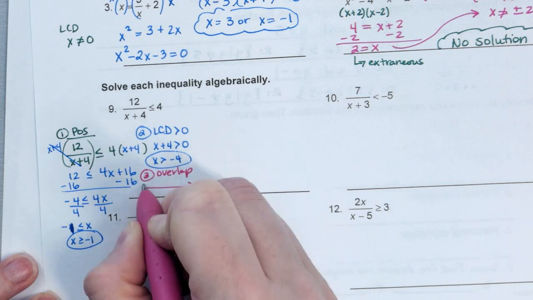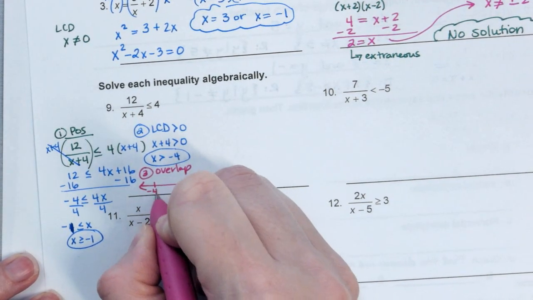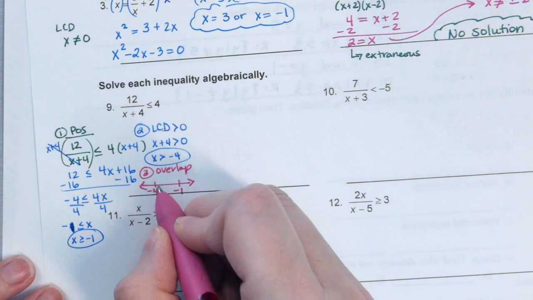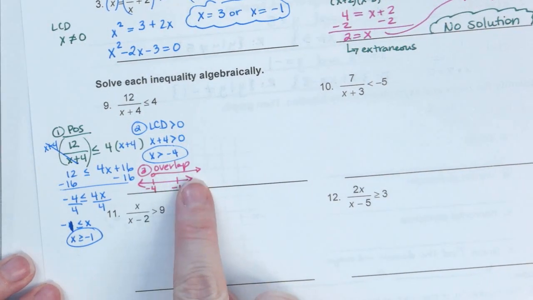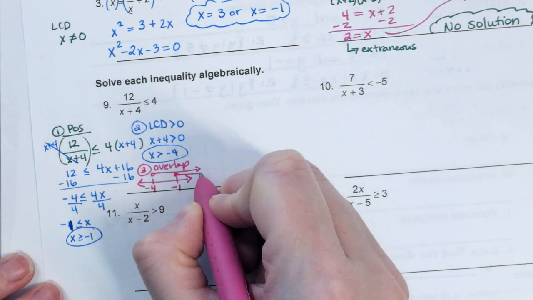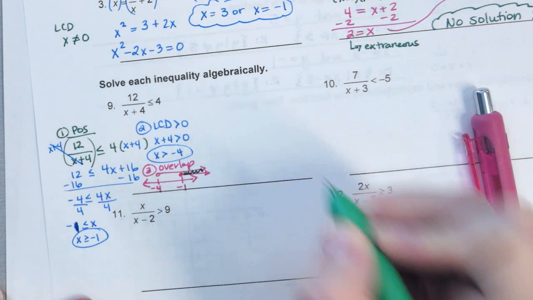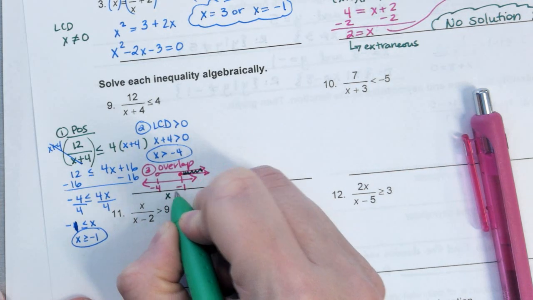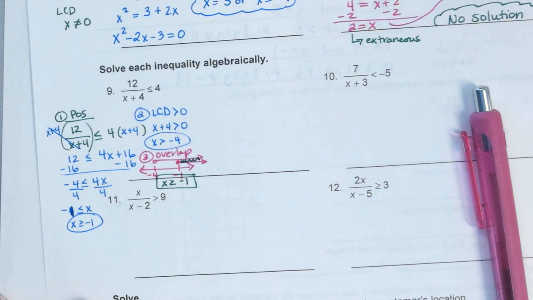So you can draw a number line, or I know some of you are good at the reasoning without it. Either one is fine. So the negative 4, if x is greater than negative 4, on my number line I would have an open circle going to the right. This is x is greater than or equal to negative 1. And then where they overlap is your solution for the case. Okay, so they overlap at x is greater than or equal to negative 1. So that's part of your solution.